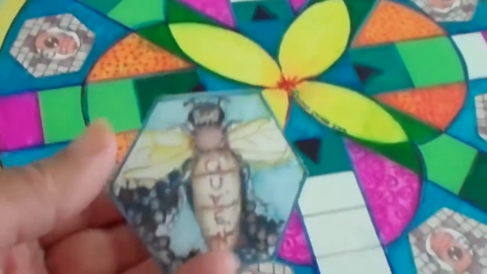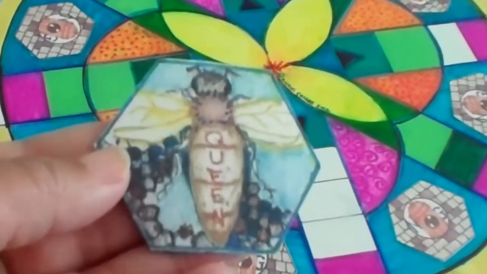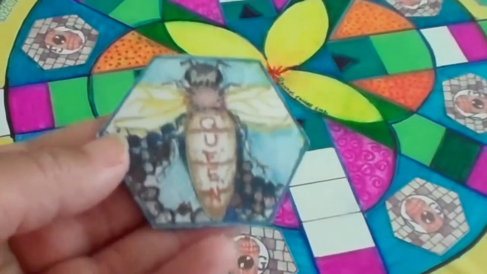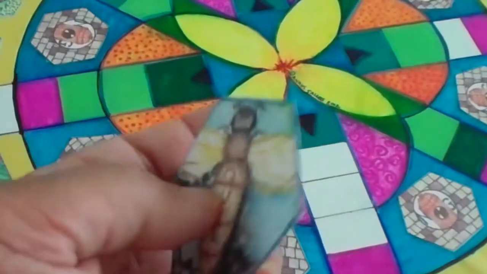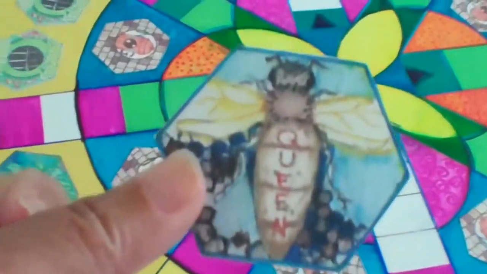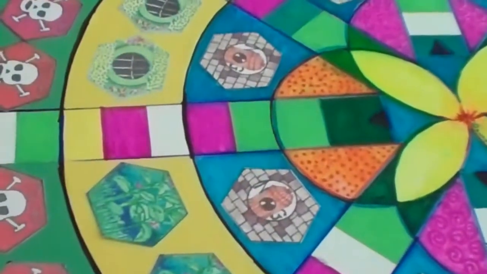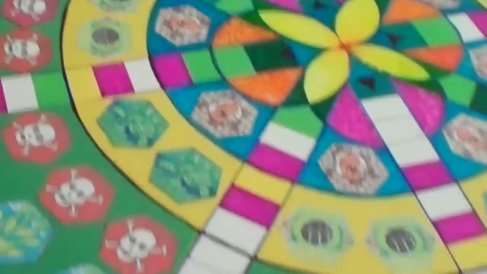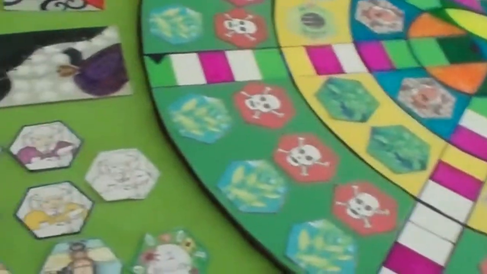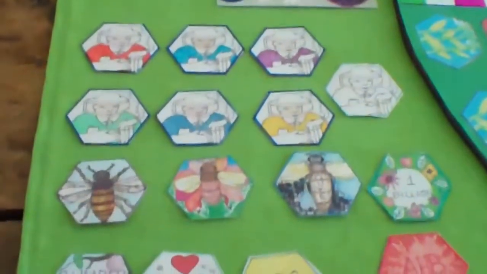This is just one of the tokens involved in the game. As you can see, this is a queen bee, and on the back there's a number indicating the number of hives that this particular token represents. And I'll go into the stack of queen bees and what happens in that stack in another video segment.